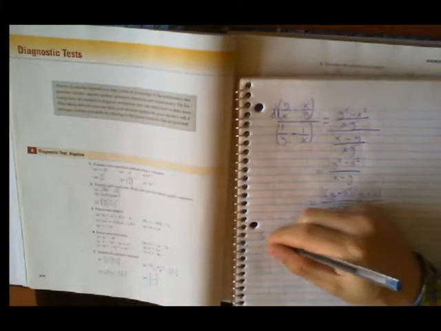We are currently at question 6A in the Diagnostic Algebra test.